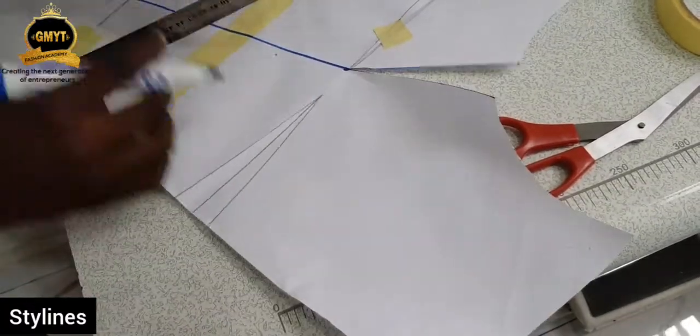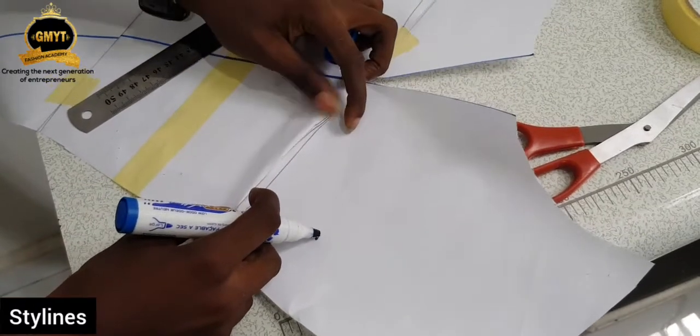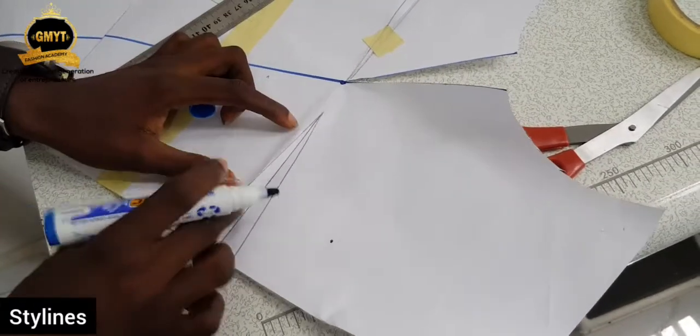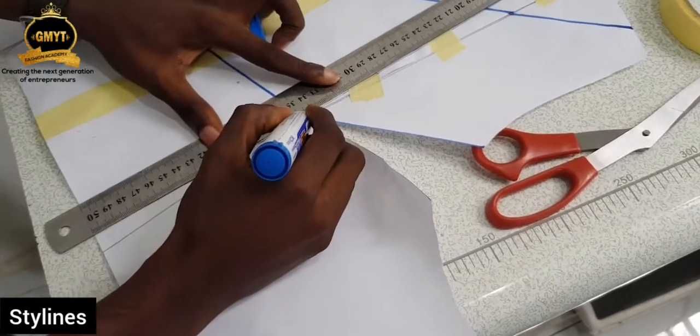So now, in order for me not to have this kind of ruffles here, don't forget, we are trying to transfer this dart down to the arm side. So we still need to connect these 2 points together.